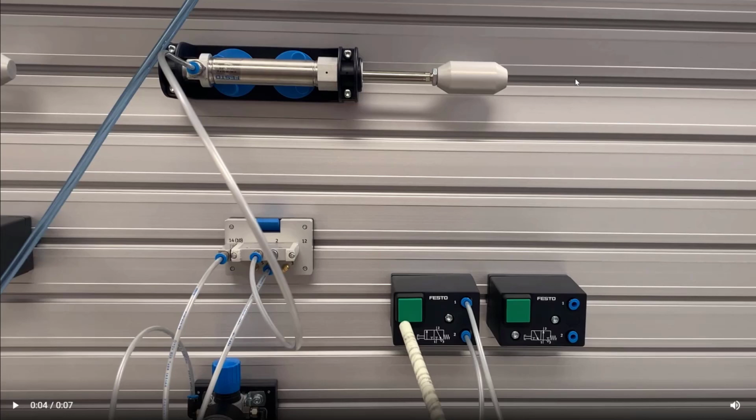We need to have, all valves need exhaust. Now in this case, we don't need exhaust in this valve because we only need one exhaust in this valve. We only need to exhaust this air during retraction, right? When the spring takes over and retracts, this air has got to go somewhere. It's stuck. So this valve, when it goes back into its normal state, allows the air going in here to go out the exhaust.